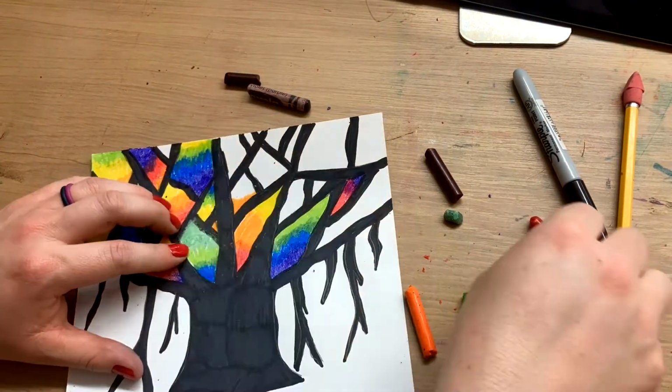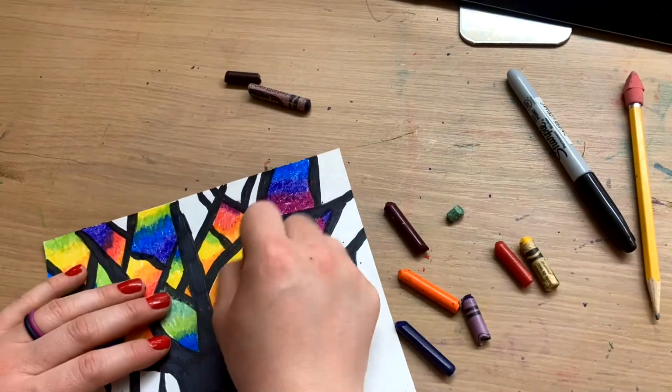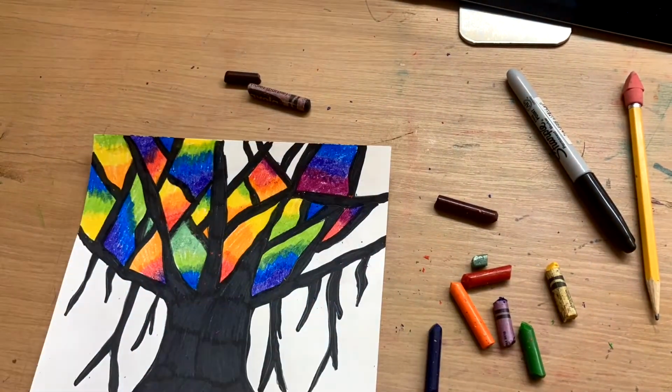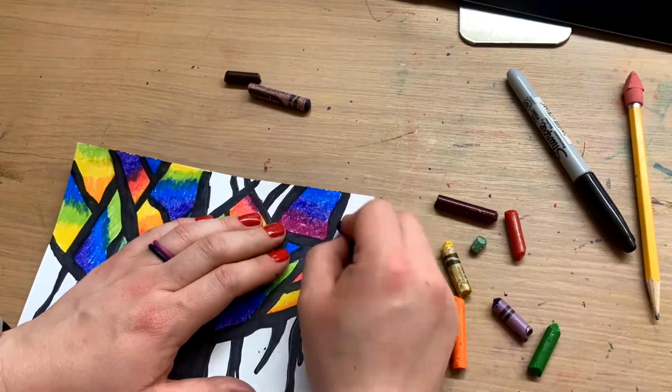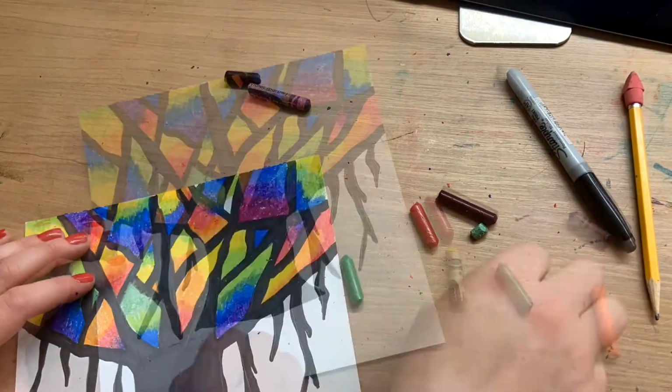I decided to use crayons, just regular wax crayons. You can see they're not even the best quality. They're all naked and little tiny crayons. But you could use permanent markers with this. You could choose to use regular markers or even colored pencils.